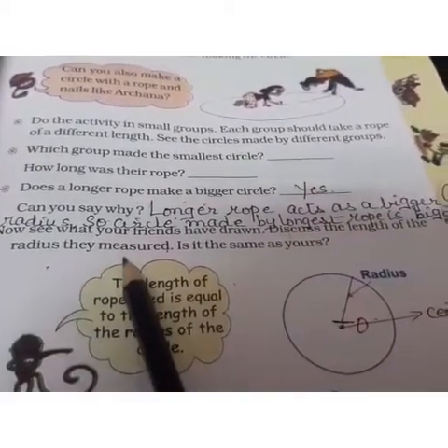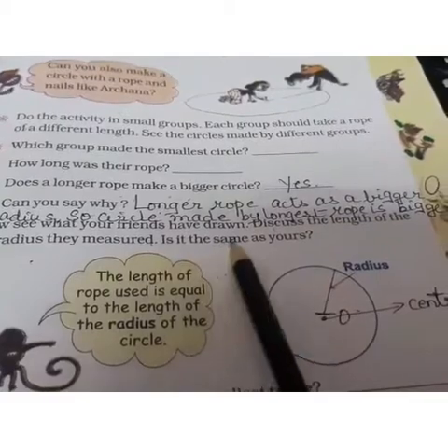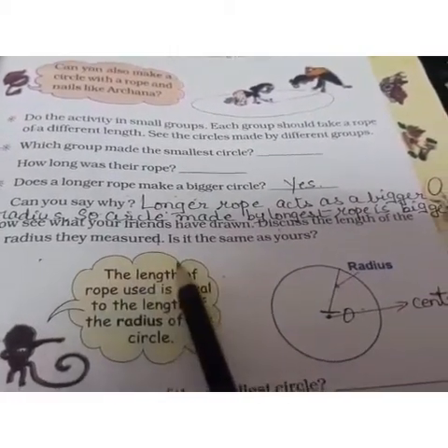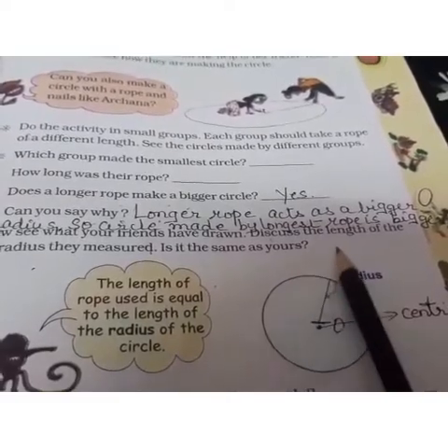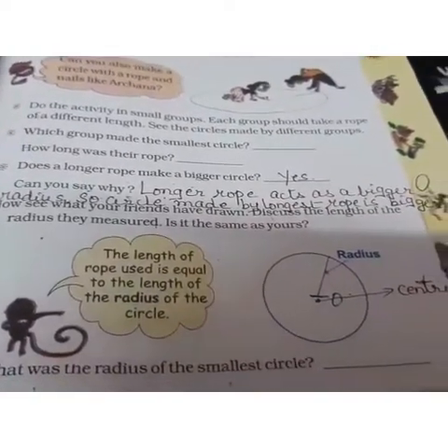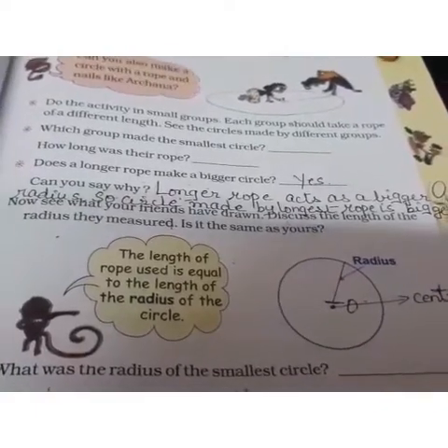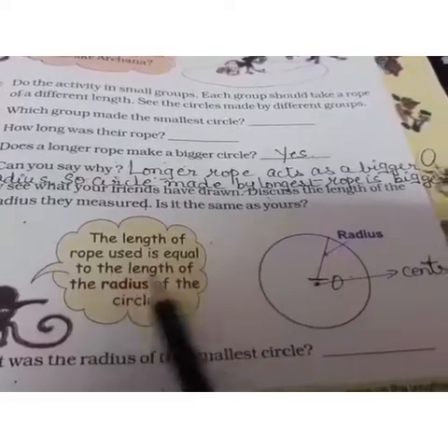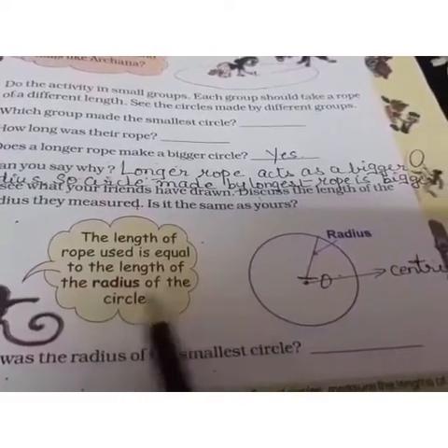Now see what your friends have drawn. Discuss the length of the radius they measured. Is it the same as yours? Meaning, after drawing the circles, make 2-3 groups, draw circles of different sizes, and after that measure them. The length of the rope used is equal to the length of the radius of the circle.